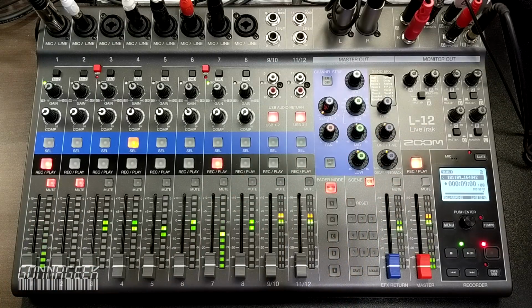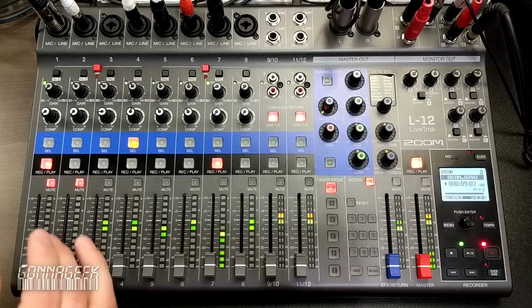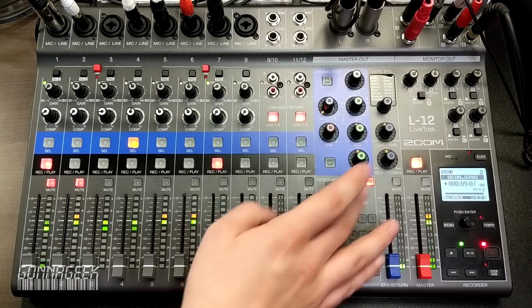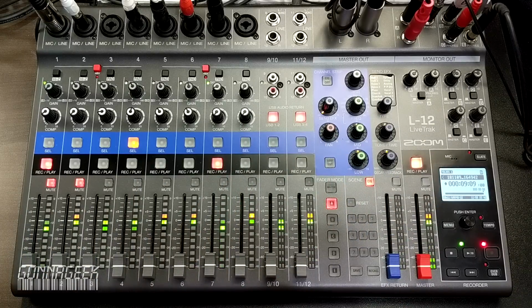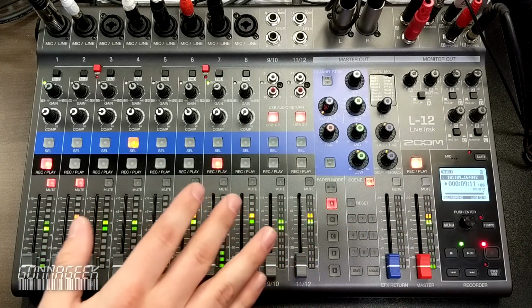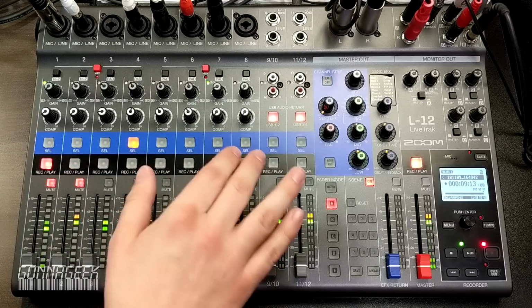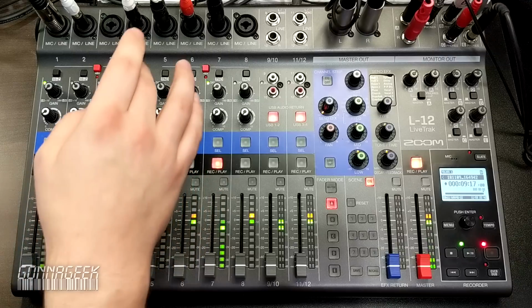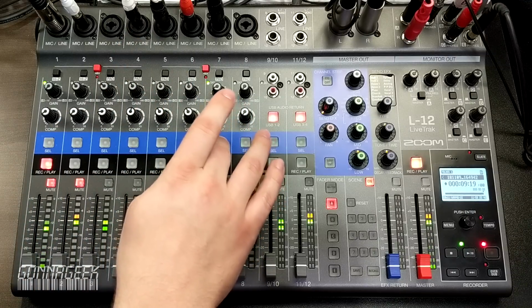Moving on to the next thing, I want to talk briefly about panning. So the way that panning works, and I'm just going to turn that back to A just for S and Gs, is all you need to do is select the channel that you want to pan. So let's say that we want to change this one right here.